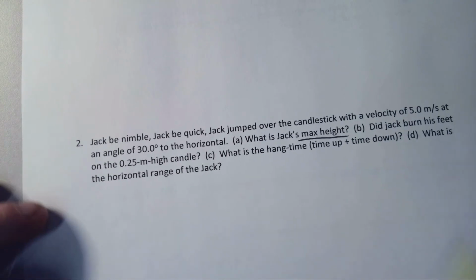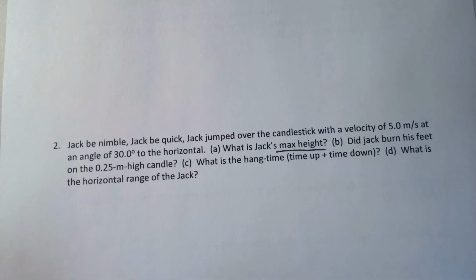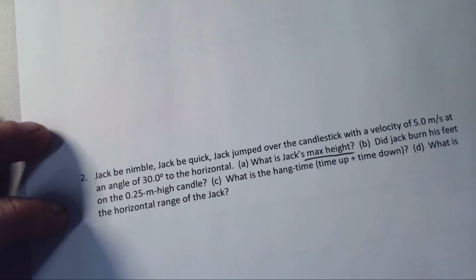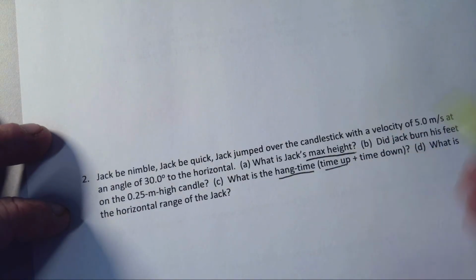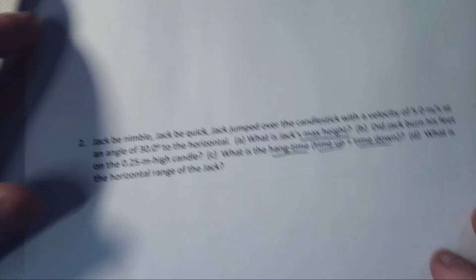Then we're going to find what is called the hang time. And I'm specifically calling this hang time, although we could have called the time that we found for the object's hang time, how long it hangs in the air. But I'm trying to use this specifically for these problems because of this idea of the time up and the time down. We'll go over that in just a second.